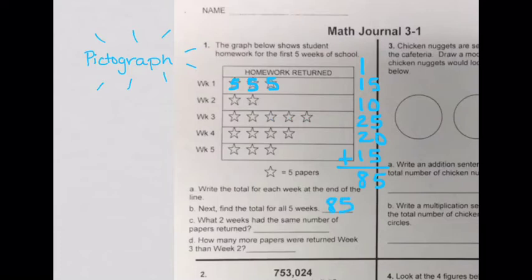C says, what 2 weeks had the same numbers of papers returned? So if we look back at the top, we can look up and see that week 1 and week 5 both had 3 stars and both had 15 papers. So right here, we could put 1 and 5.